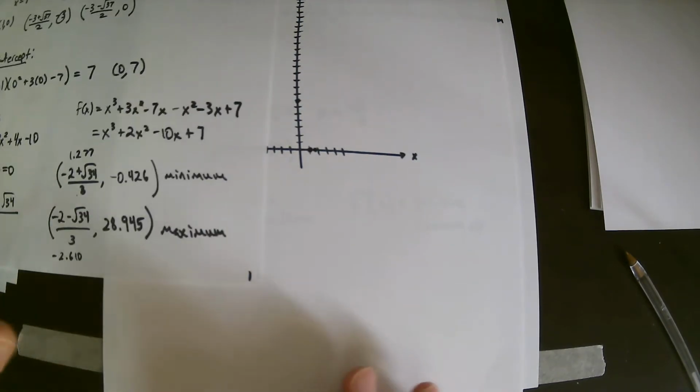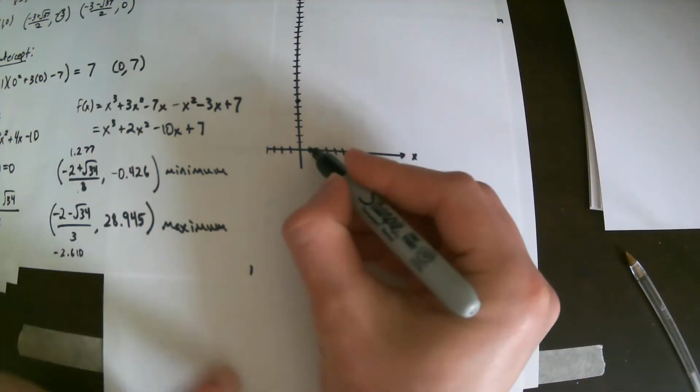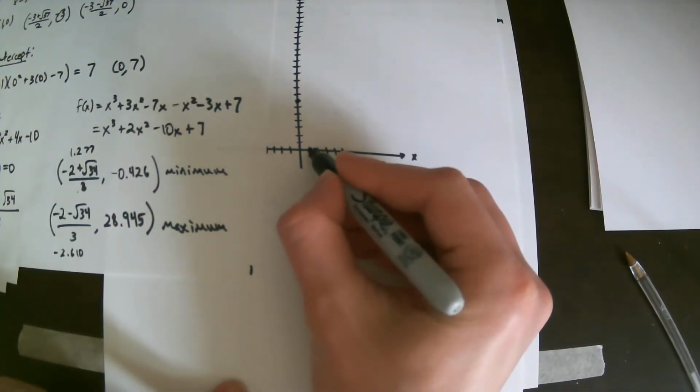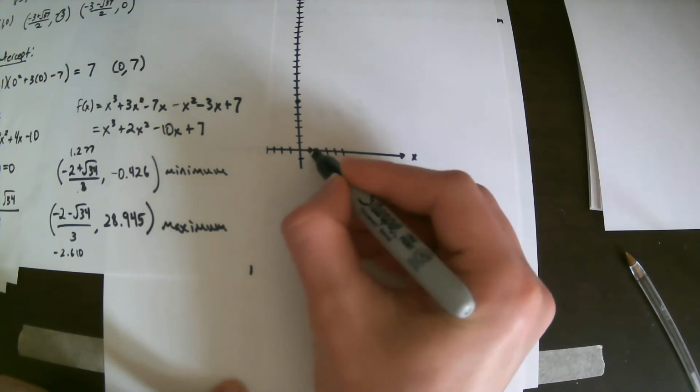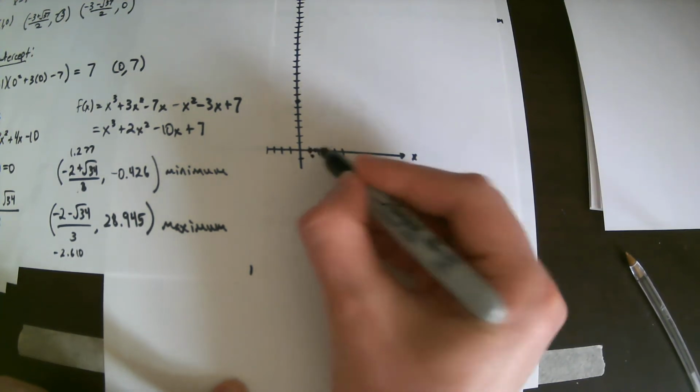Alright, so those two extreme values, one at 1.277, so that's a little bit past 1, and it's somewhere right in there.